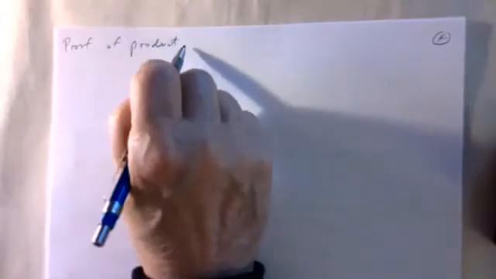For completeness and mathematical integrity, I should prove the product rule. So this is the proof, the product rule.